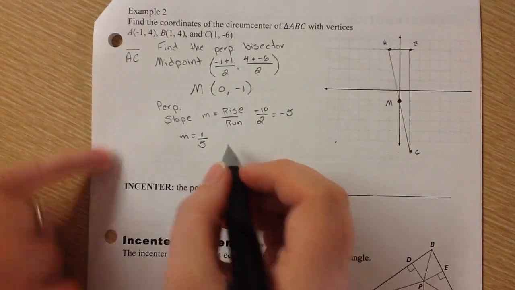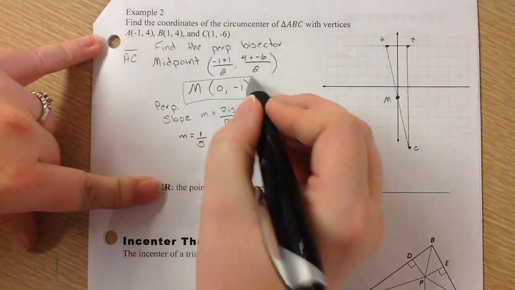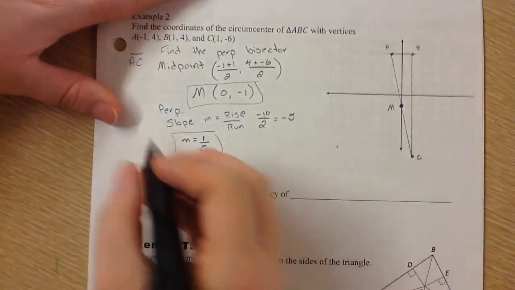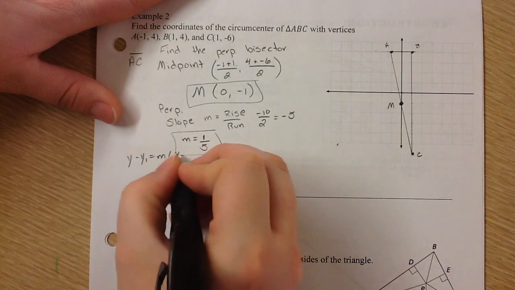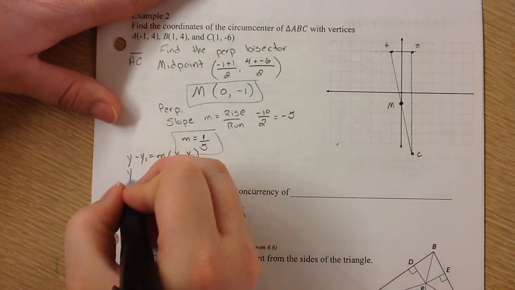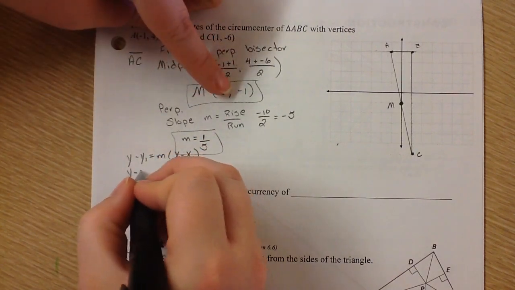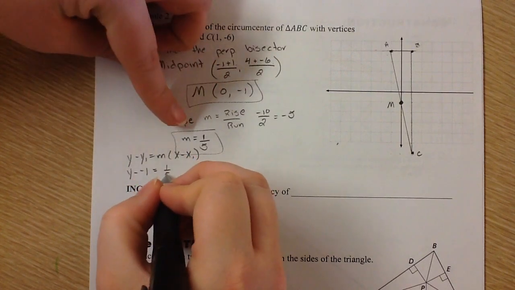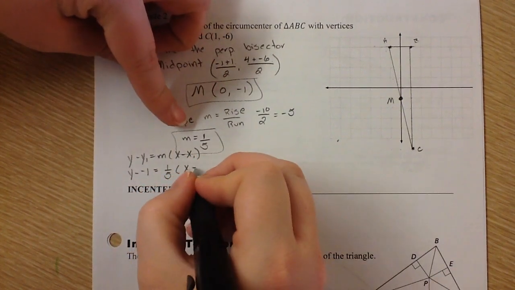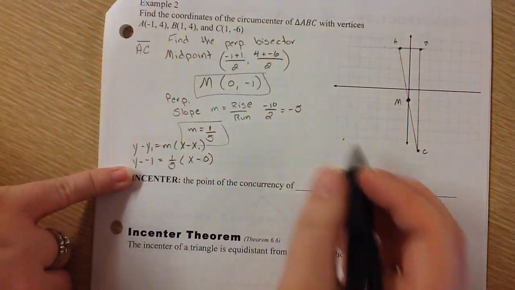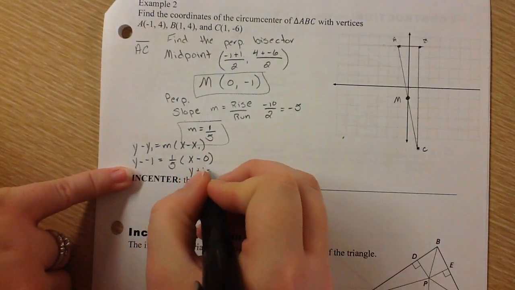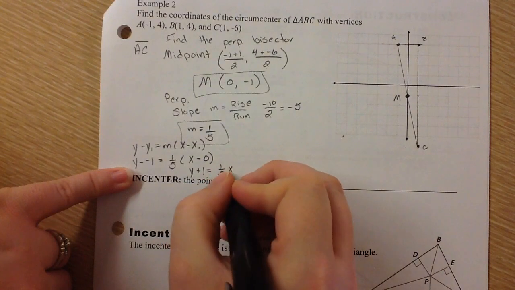Okay, so then I know I want to go through this point and have this slope. So I would use y minus y1 equals m times x minus x1, with m being 1/5. Then I'd end up getting y plus 1 equals 1/5 x.